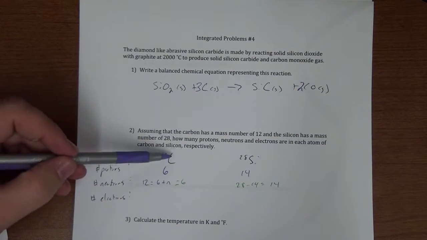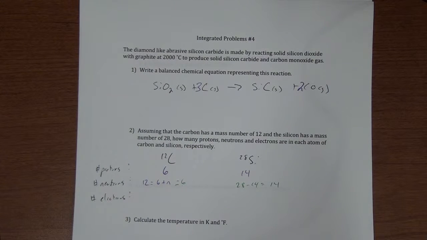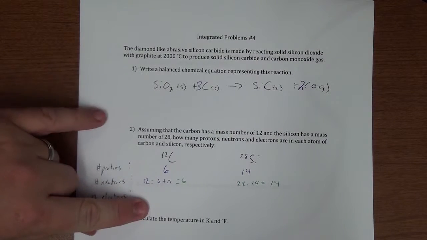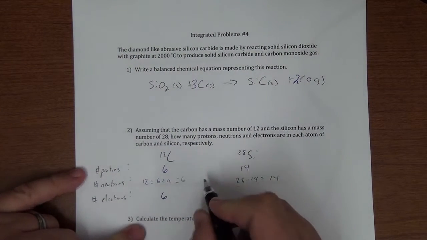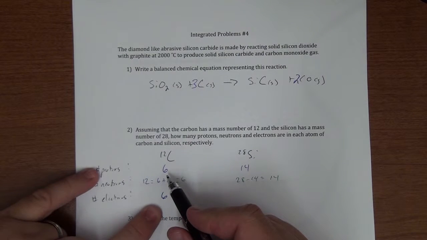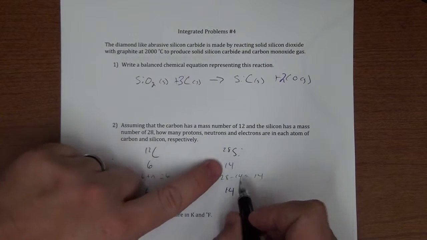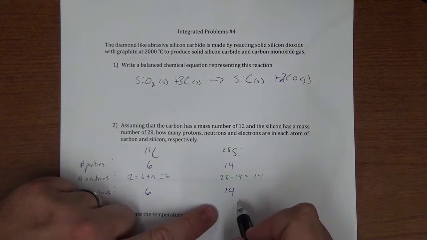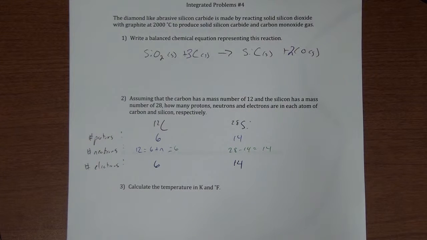For this to be neutral, or have no charge, the number of protons has to equal the number of electrons. So since we're not having either one of these charged, the number of electrons has to be 6, because the number of positively charged protons is 6. Same with this. We have 14 positive protons, we must have 14 negative electrons. Okay.